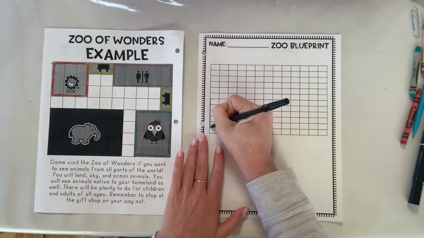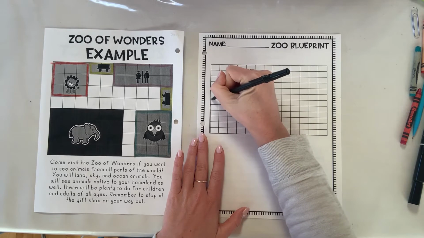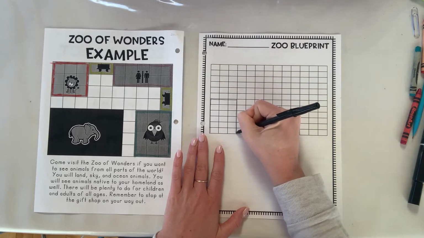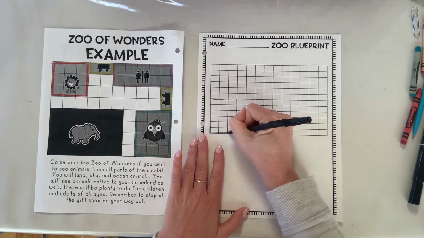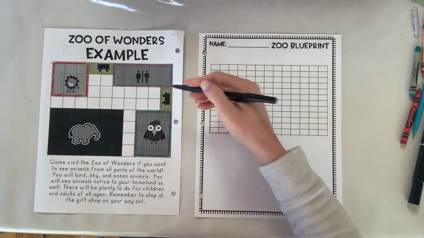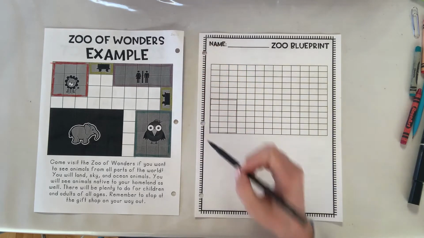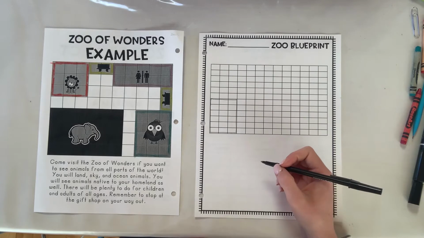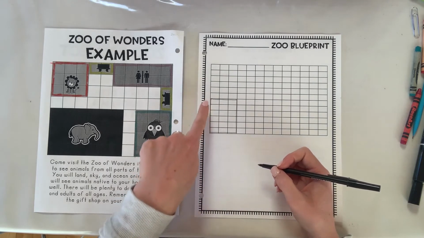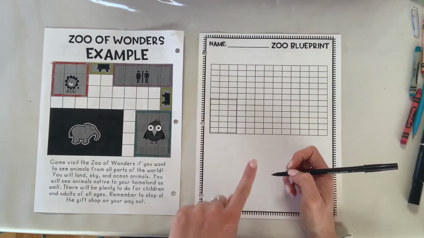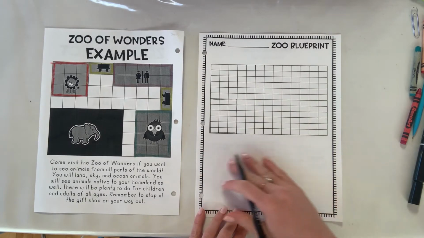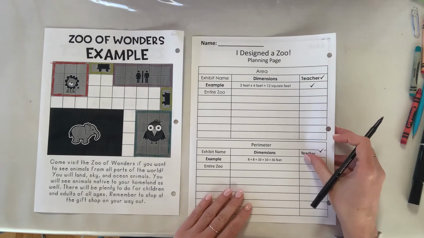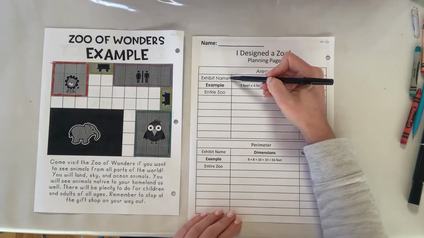And after you do this, I would suggest maybe you do it with pencil. I'm just doing it with pen so you can see it a little bit better. But once you're done, kind of like I did over here, you could add color to it and that would look really cool too, okay? So you're going to be designing how you want your zoo to look. Down here, you can write a little description just like they did. And then on the back, you can write the name of the exhibit.